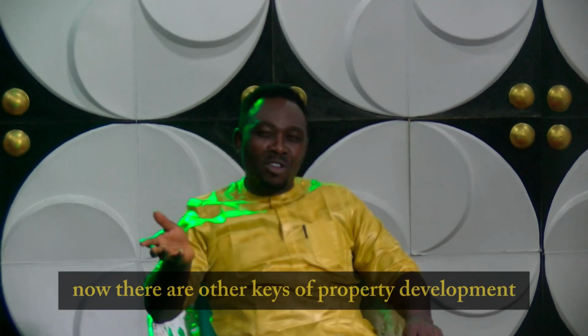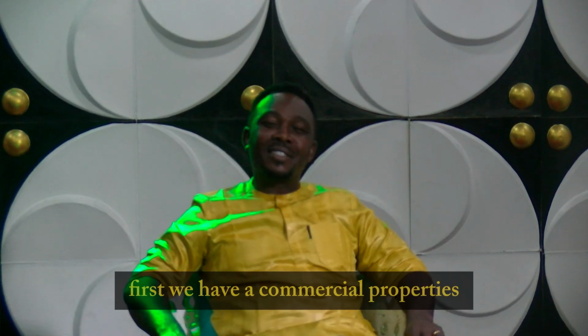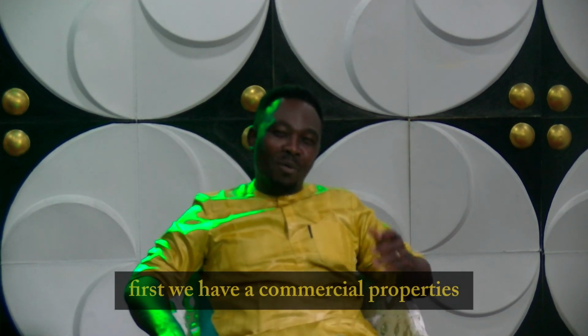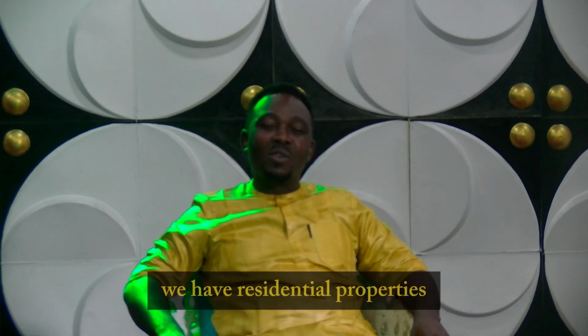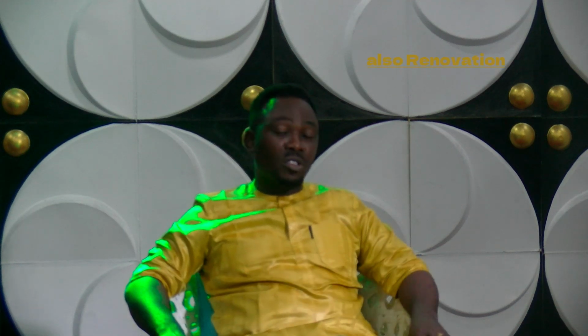Now, there are other keys of property development. We have types of them. Let's look at the types first. We have commercial properties. We have residential properties. We have industrial properties. We have renovation.